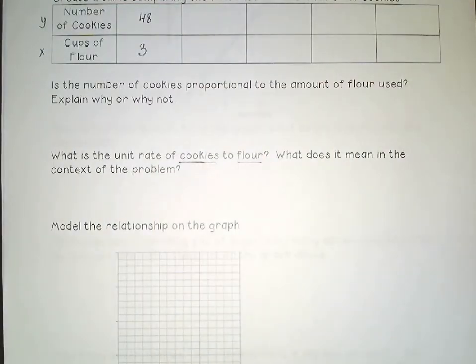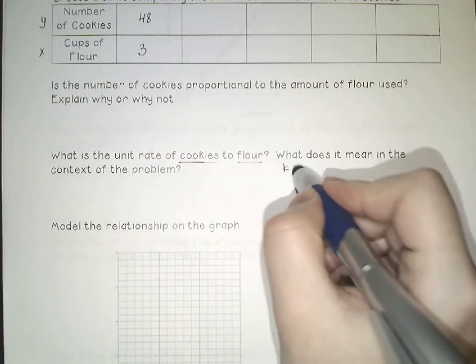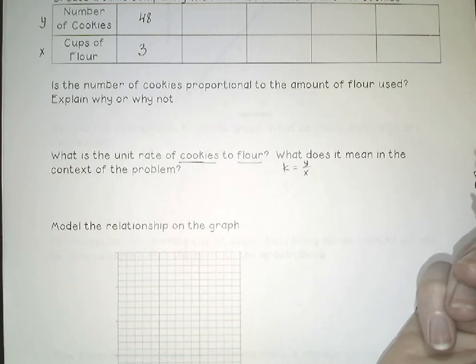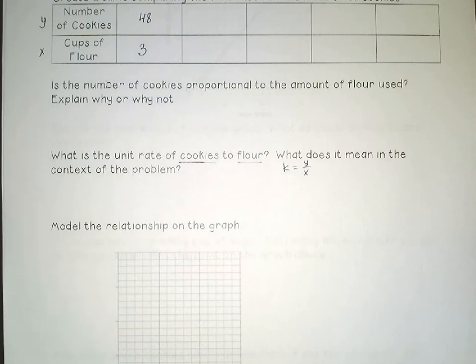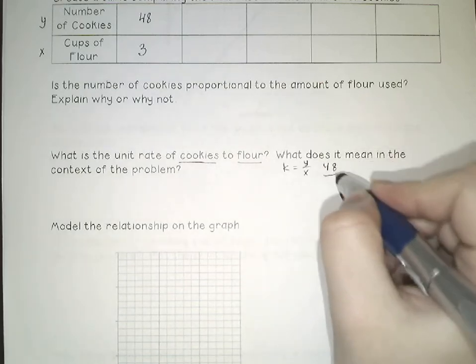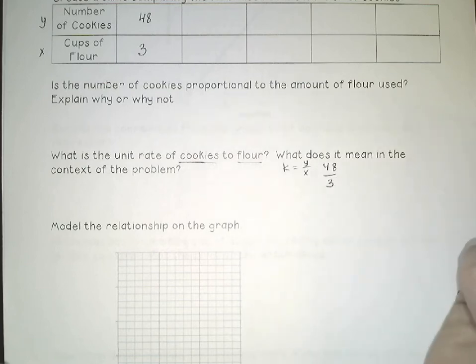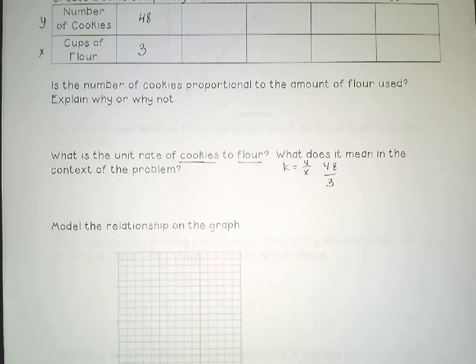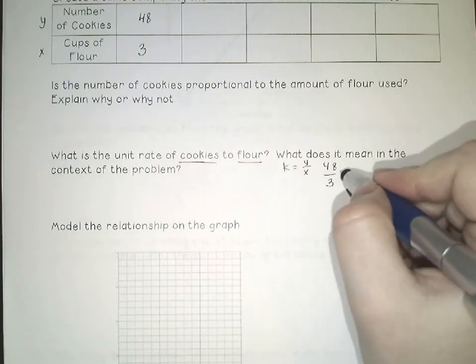We are using the formula k equals y divided by x to find the constant of proportionality, or the unit rate, right? So we are dividing the number of cookies by the cups of flour, y divided by x. 48 divided by 3, I will get 16.